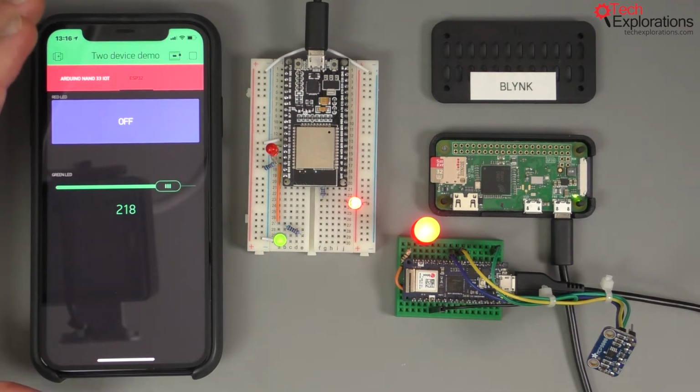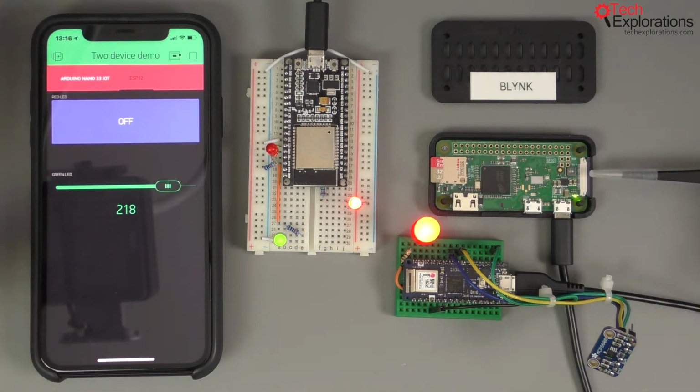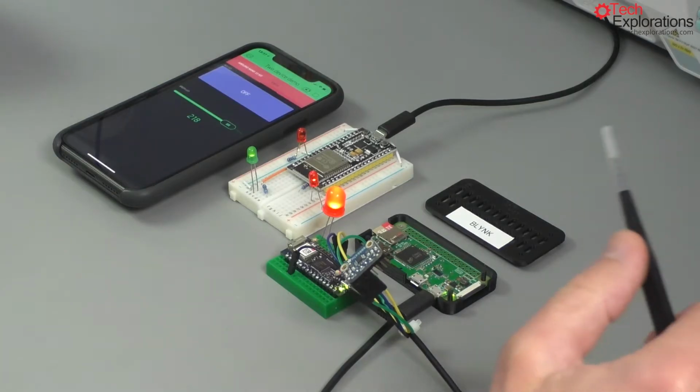I've got my Blynk app on my phone here, and I've got a Raspberry Pi W0 that is running the Blynk server. Of course, everything that I show you is possible to do with the cloud Blynk server. You don't have to set up a private Blynk server, but I wanted to show you a complete example here.